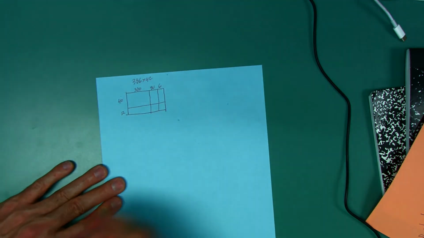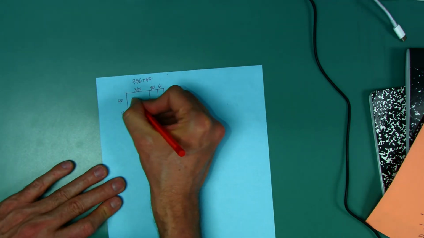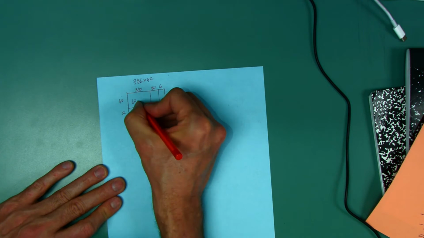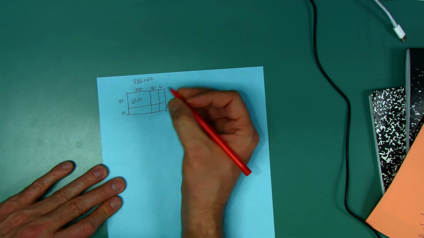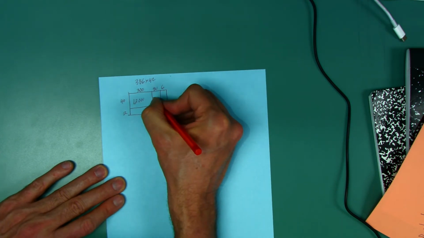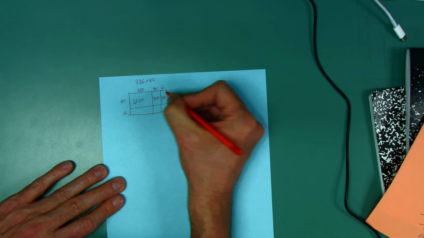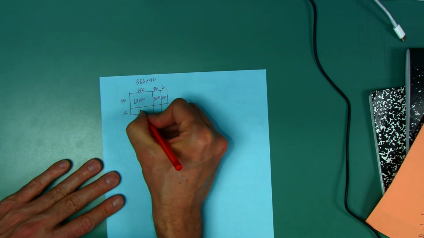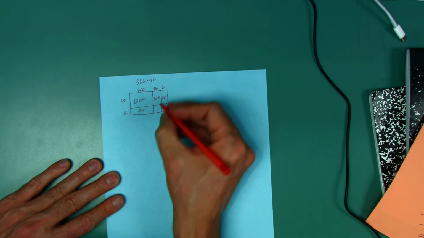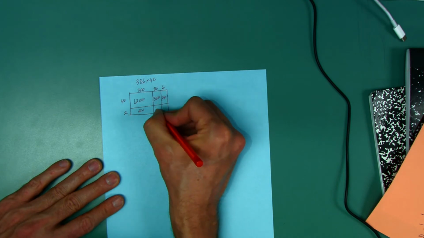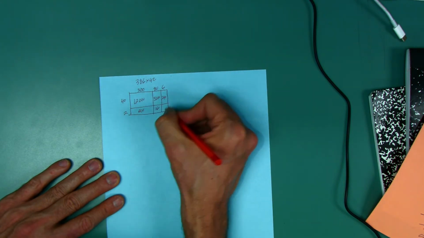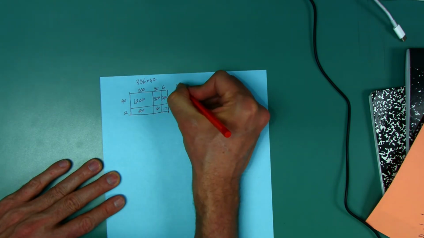4 times 3 is 12, but I'm going to move the decimal over 1, 2, 3 spots for those 3 zeros, 12,000. 4 times 8 is 32, and now I got to move it over 2 spots. 4 times 6 is 24, move it over 1 spot. 2 times 300 is 600. 2 times 80 is 160, and 2 times 6 is 12. So I got to go add all these.